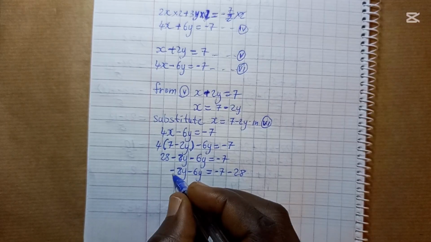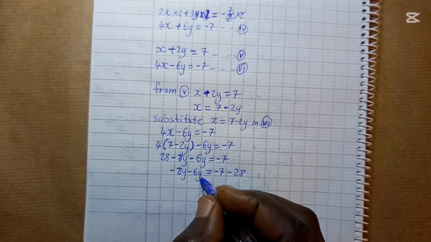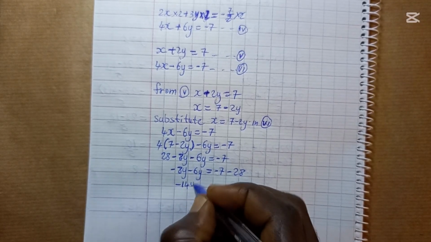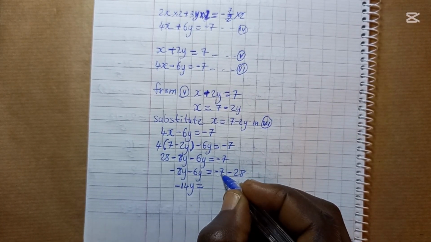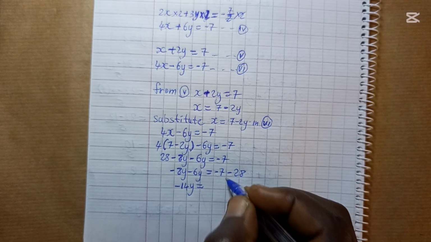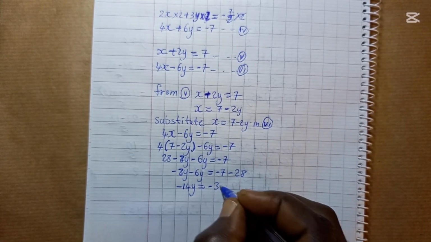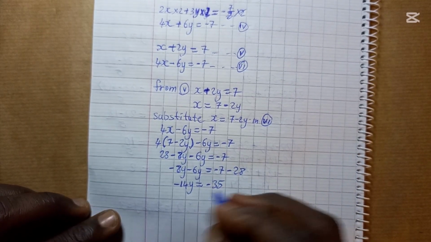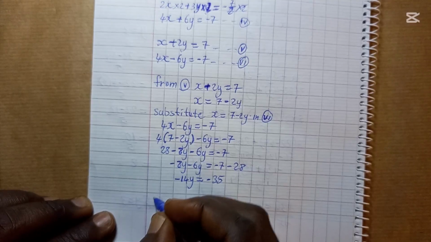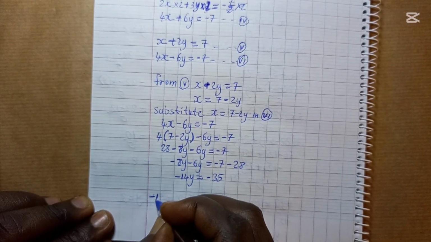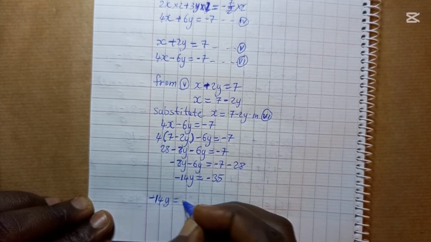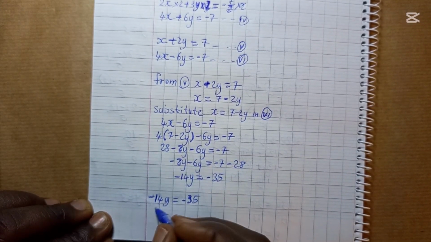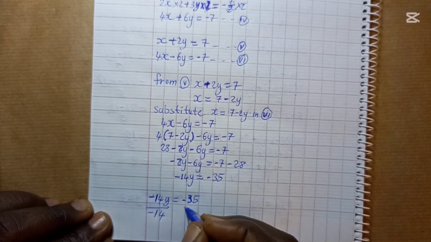And then minus 8 minus 6 will give us minus 14y is equal to minus 7 minus 28, that will give us minus 35. So now write out this one here: minus 14y is equal to minus 35. Then divide both sides by minus 14.